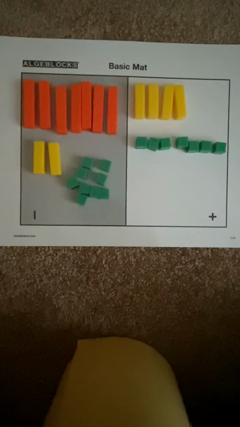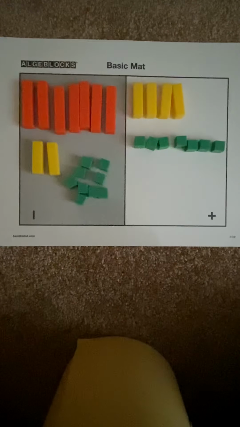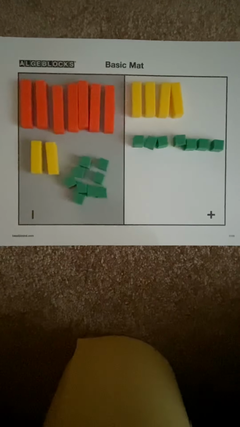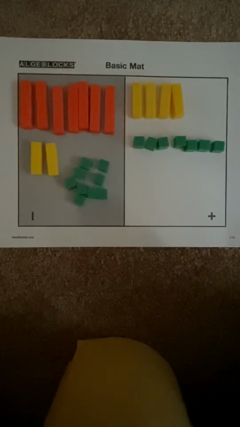And we're going to go over to our positive side and count up what we have over here. So we have some h squared values over here. We have 1, 2, 3, 4 of those. So I'm going to write down plus 4h squared. And we have some little green cubes.